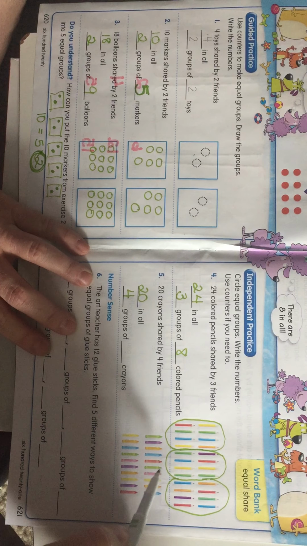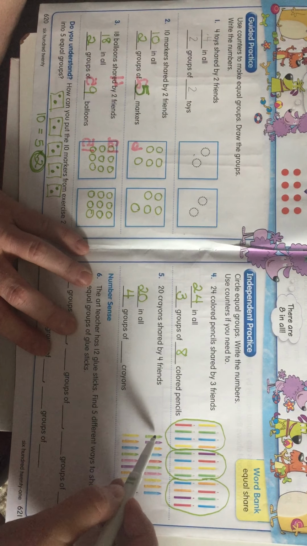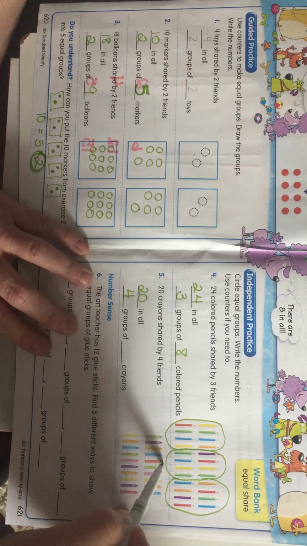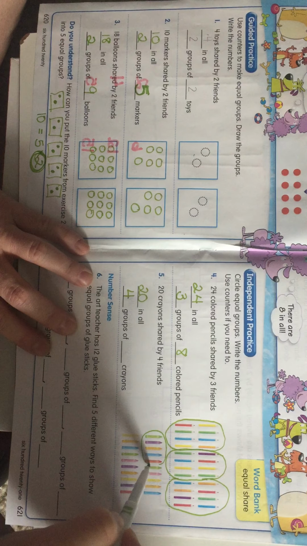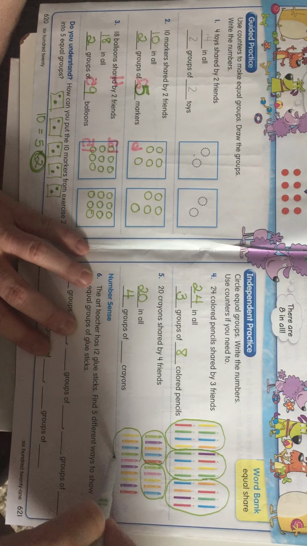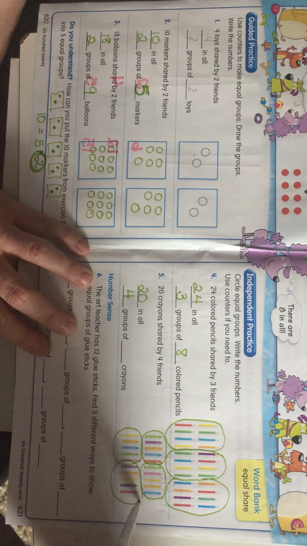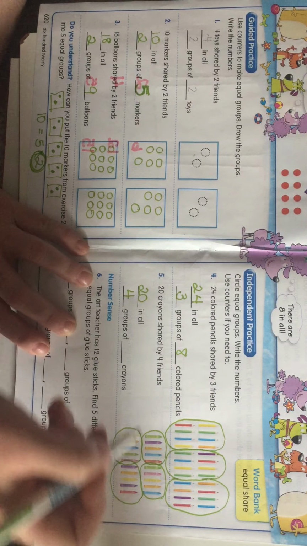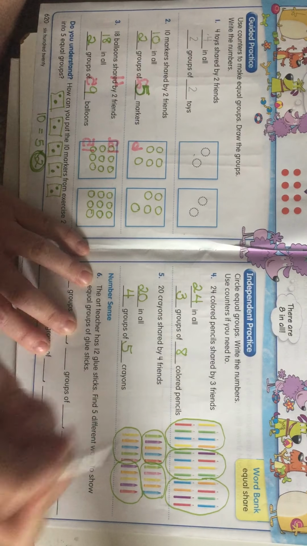So we should be able to do 1, 2, 3, 4, 5 for each group. So each of these groups has 5 crayons in them.